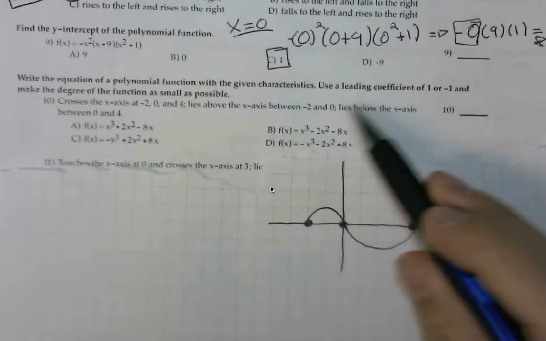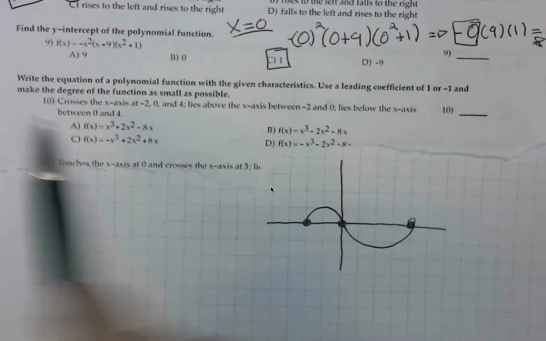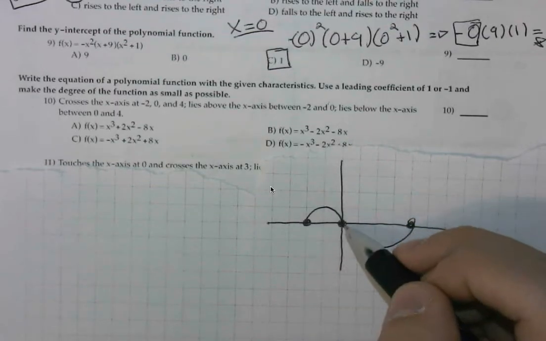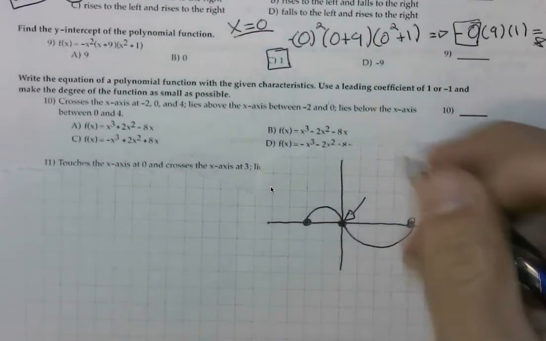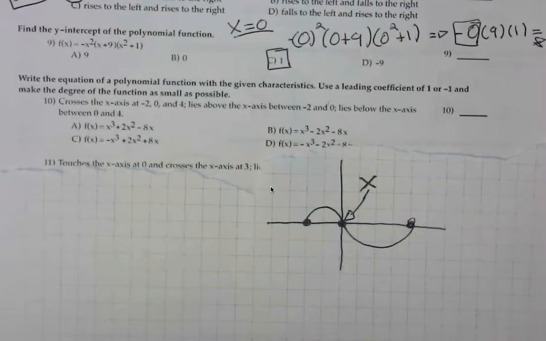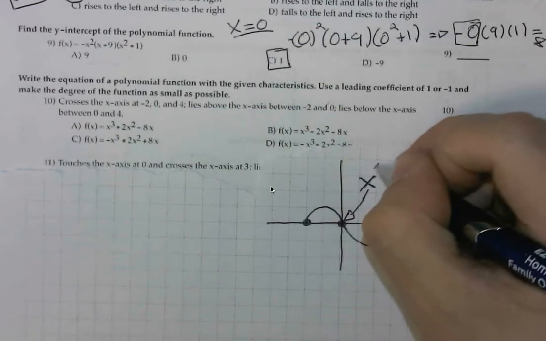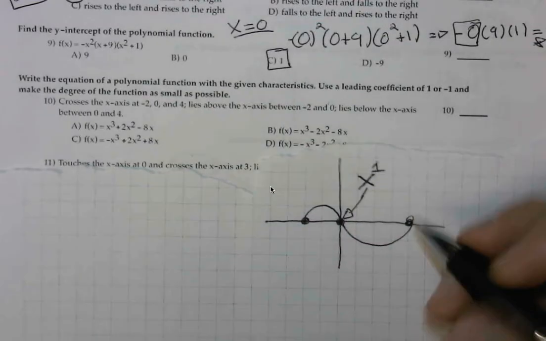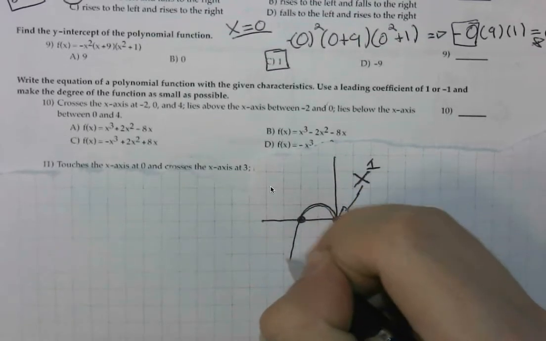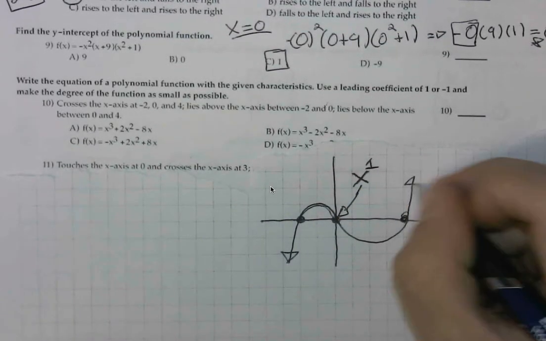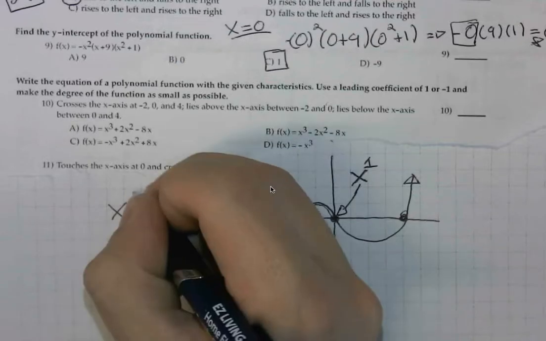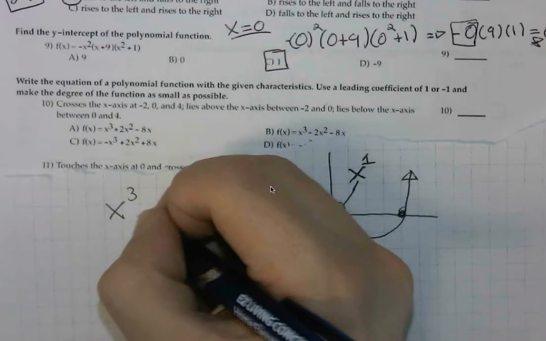I'm also using the lead coefficient as 1 or negative 1 to make the degree as small as possible. Well, I know that this is going to have to cruise through when x is 0, so one of my factors is definitely just going to be x, because it cruises through, and this has odd multiplicity, so we want to say it just slides through. We can assume that these will continue this path and go in this direction, so we know that this is going to look like a cubic function, so our leading term is going to have to be x cubed. This is just based off of end behavior.